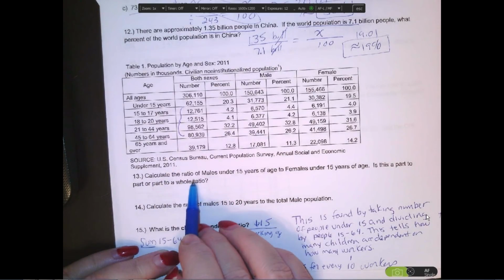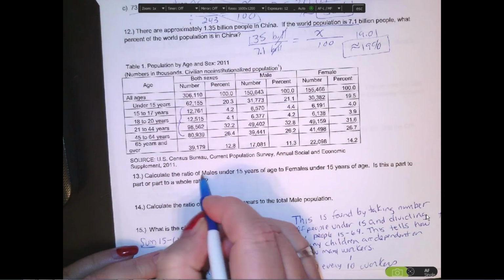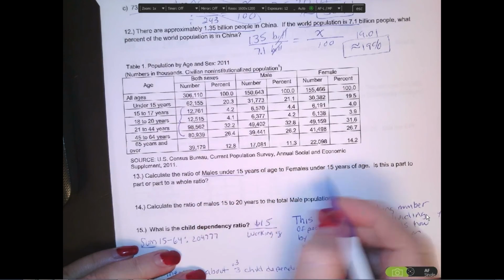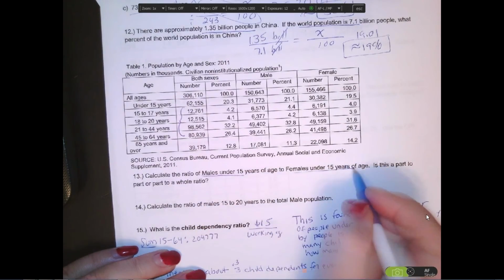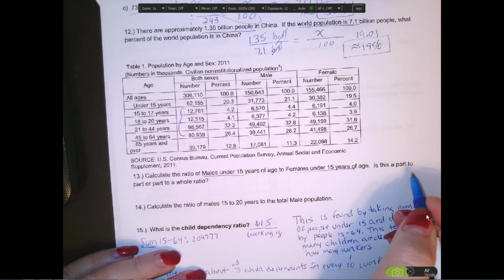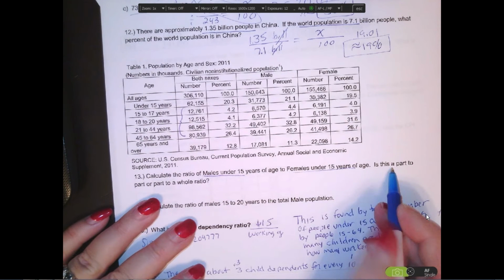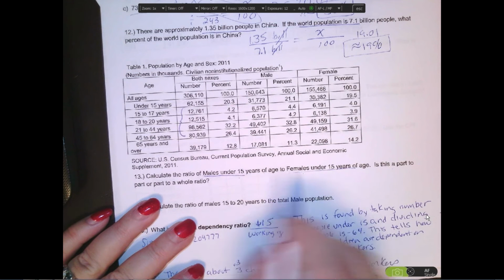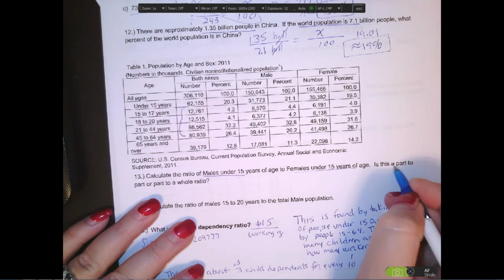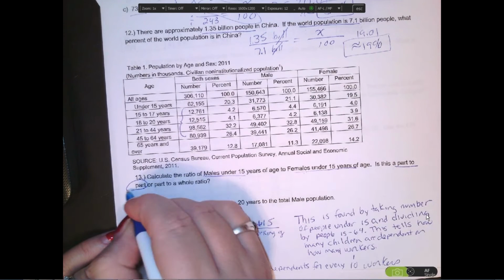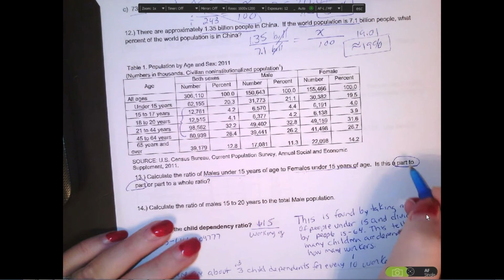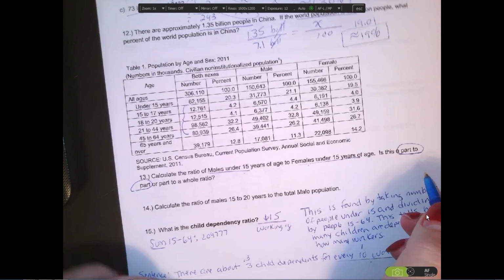Calculate the ratio of males under 15 to females under 15. Is this part to part or part to whole? Well, let's do this part first. The males and females are both part of the total, so it is part to part. It is not part to whole. Okay?